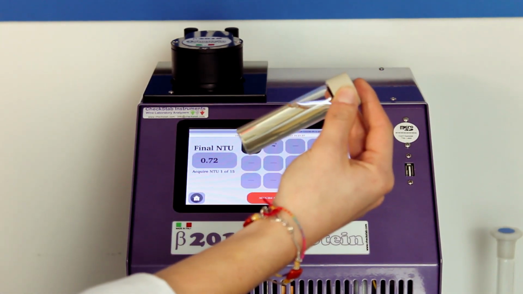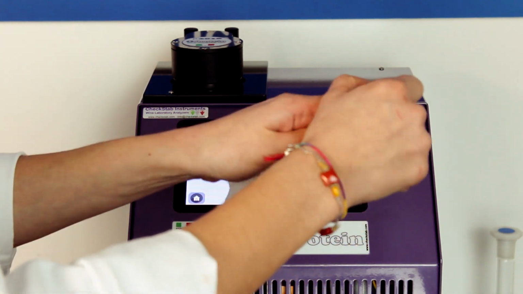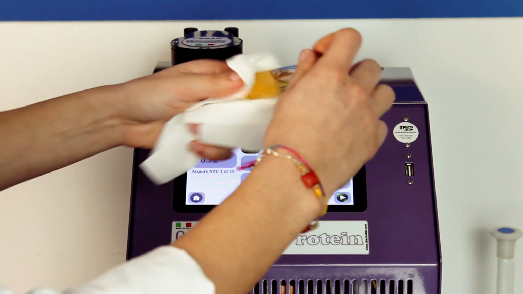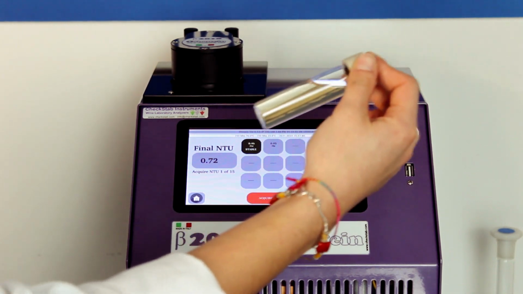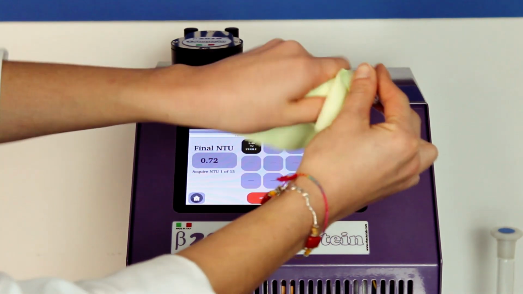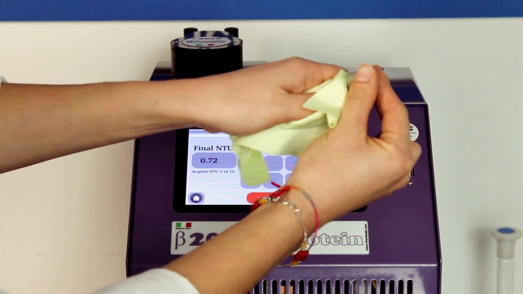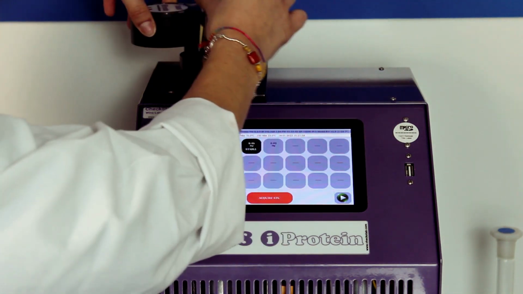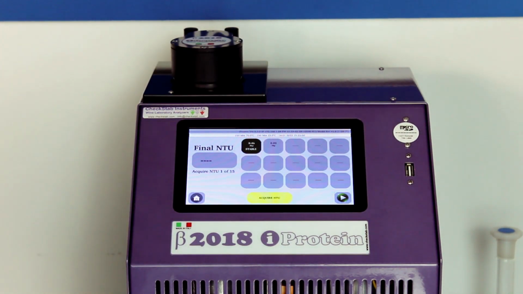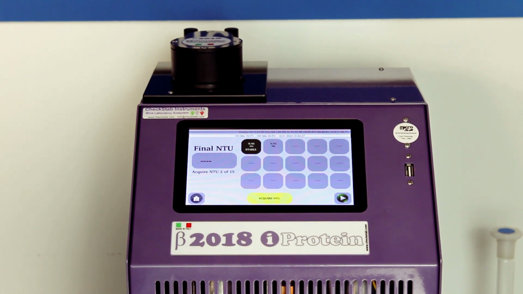Now we can dry the test tubes with a paper towel. Then clean any fingerprints or stains with a microfiber cloth. And proceed with the reading of the T2. iProtein will read the turbidity of the sample, and the result will be exactly in the box corresponding to the same test tube read during the phase of T1.